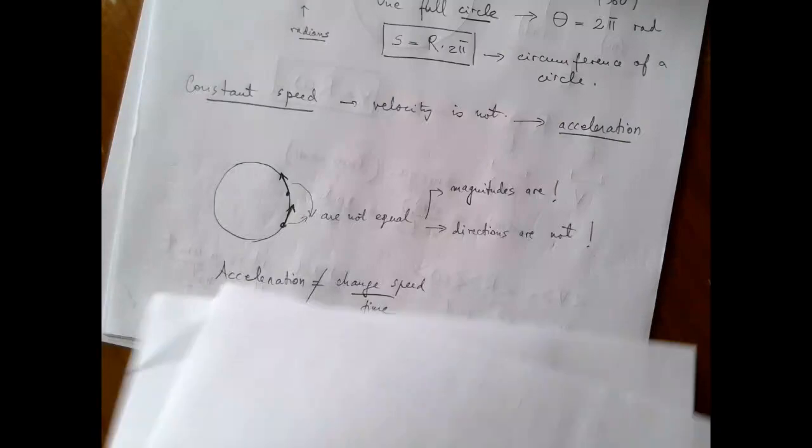And one more idea. Period is inversely related to another physical quantity called frequency.